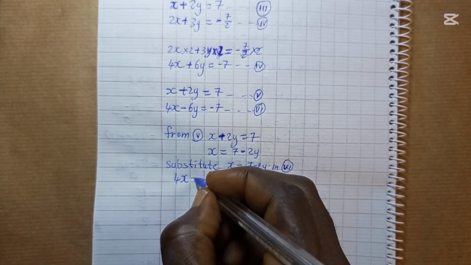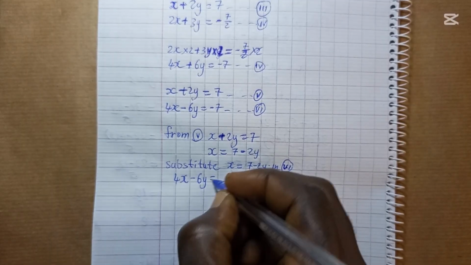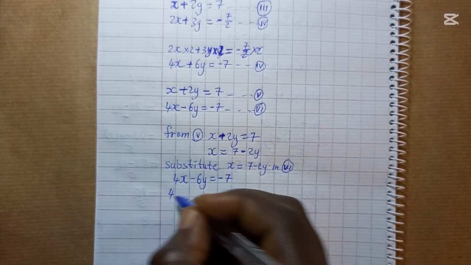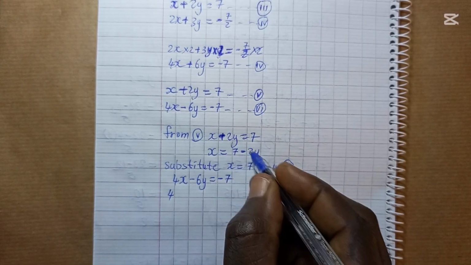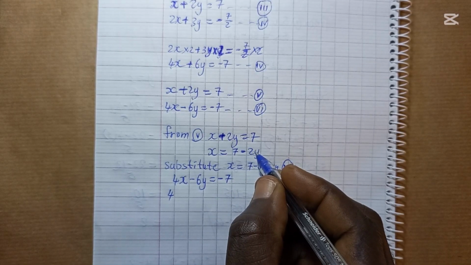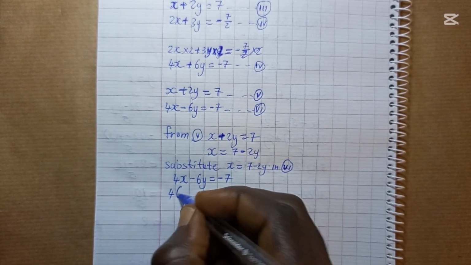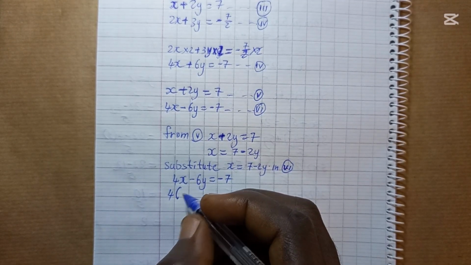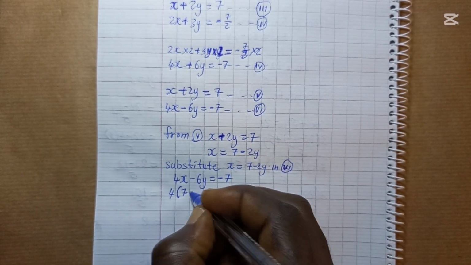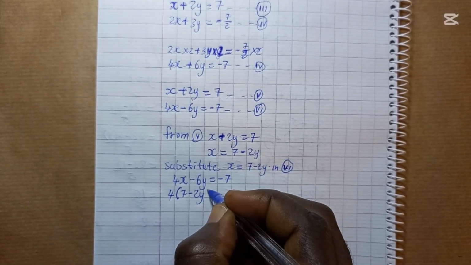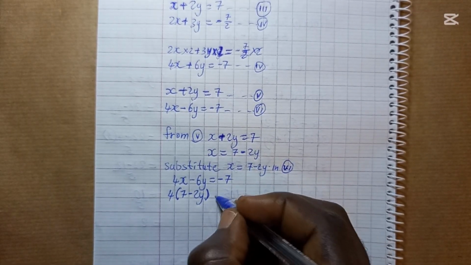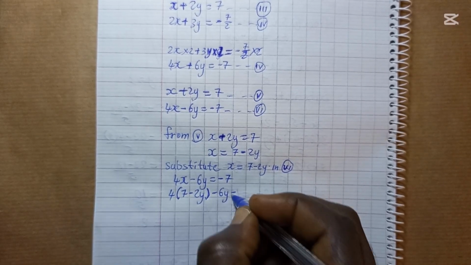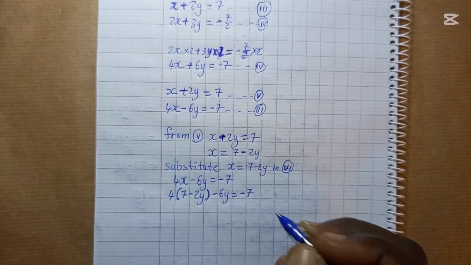4x minus 6y is equal to minus 7. Now x is equal to 7 minus 2y. I'm going to open bracket and put this in place of x. That is the meaning of substitution. So 4 times 7 minus 2y close bracket, then minus 6y is equal to minus 7.